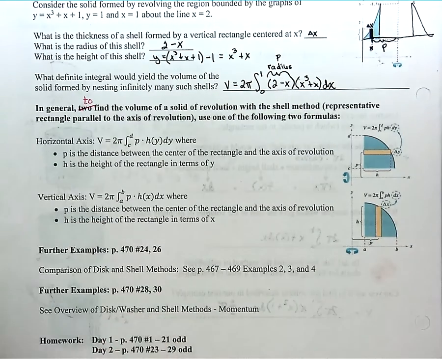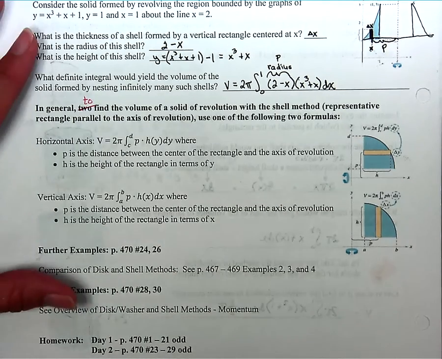I'm only using the p so that if you look on CalcChat, you'll understand what they mean by p. p is the radius. I don't know why, but p is the radius. CalcChat's your friend.